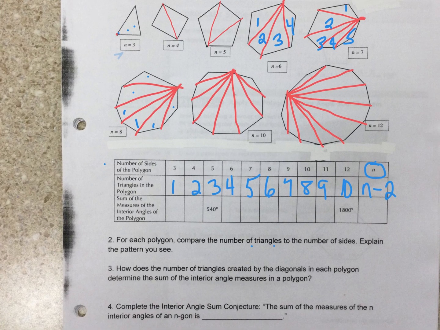Compare the number of triangles to the number of sides. Well, the number of sides minus 2 equals the number of triangles. Okay? Now, the sum of the measures of the interior angles of the polygon.